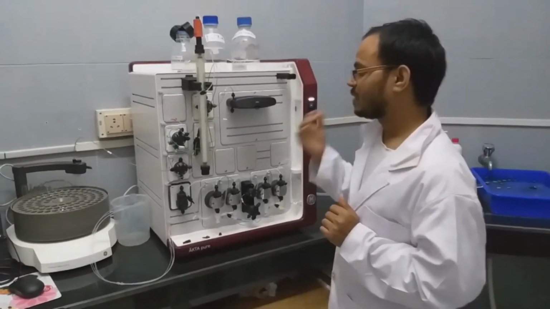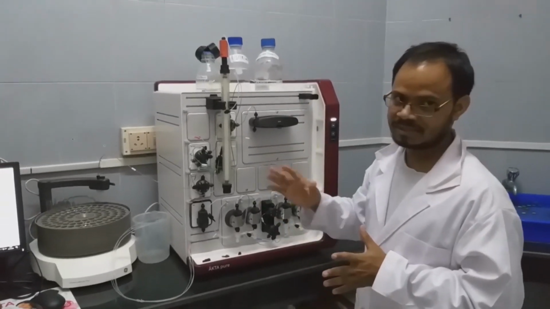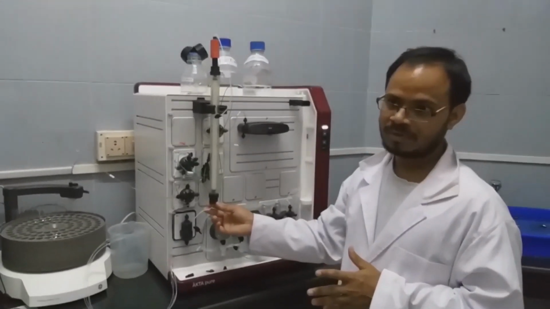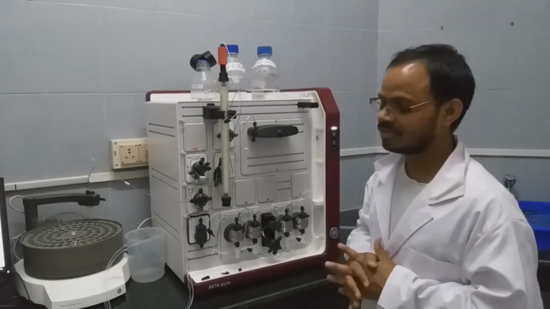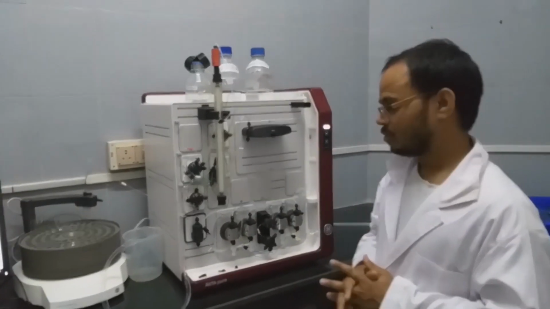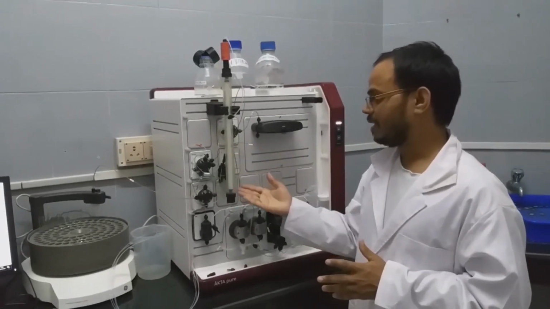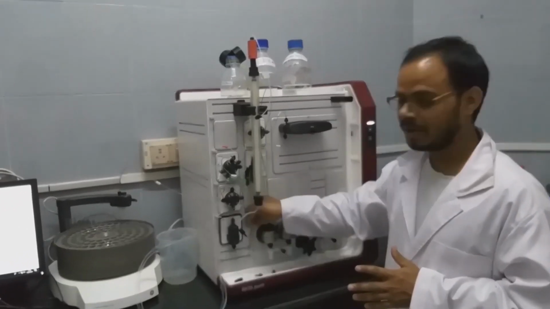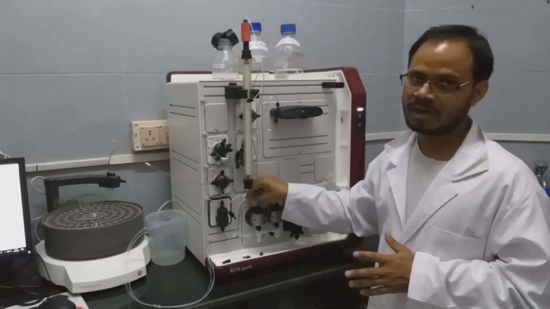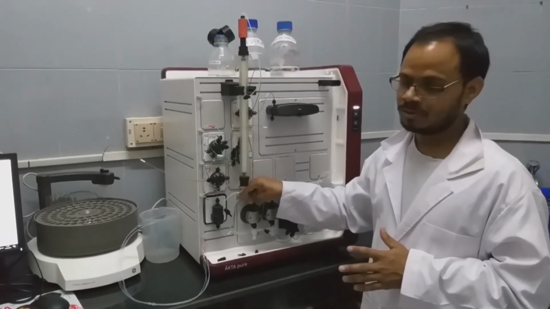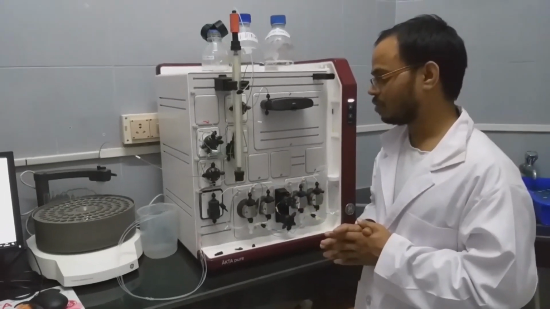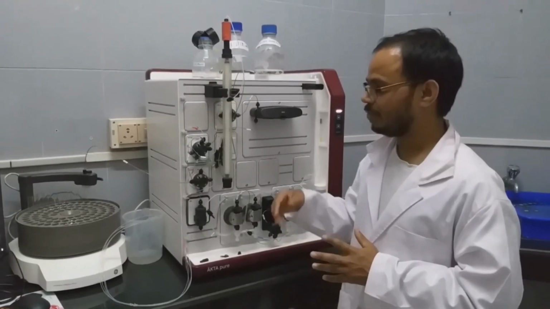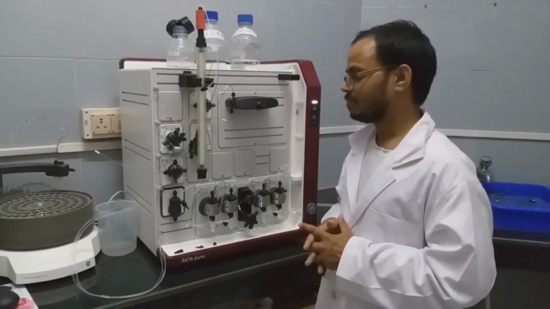So we have washed already, the system has already been washed. So now what we will do, we will connect the column. Here, precautions need to be taken while connecting this. If you have any air bubbles in these loops or the piping system, they will directly enter the column, which will destroy it. So to prevent that, we have to make sure all the loops and pumps got washed thoroughly, and then we will connect in running condition.